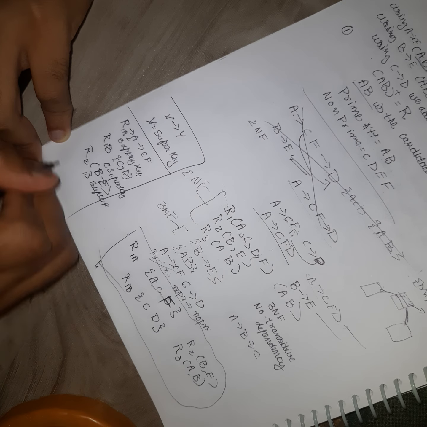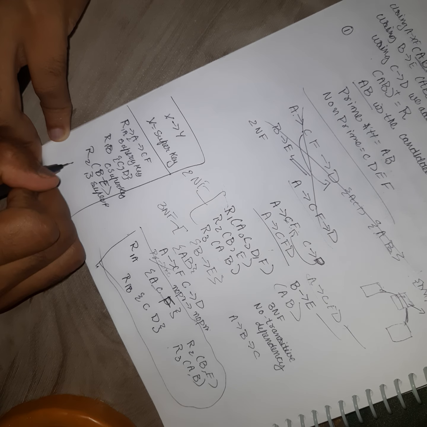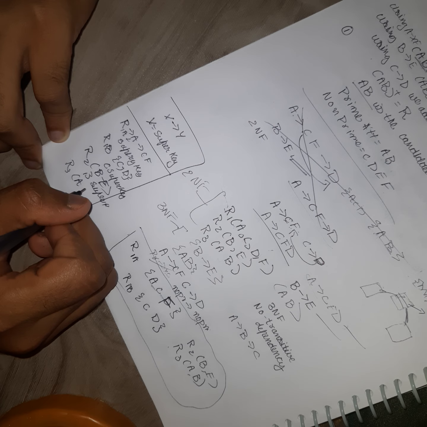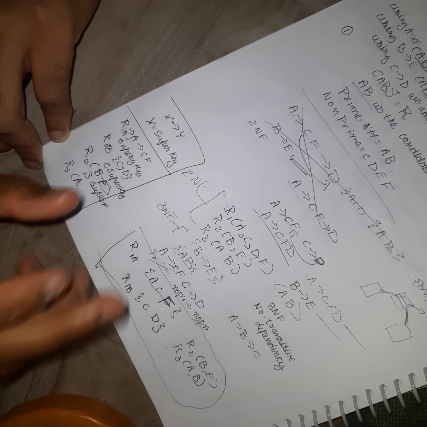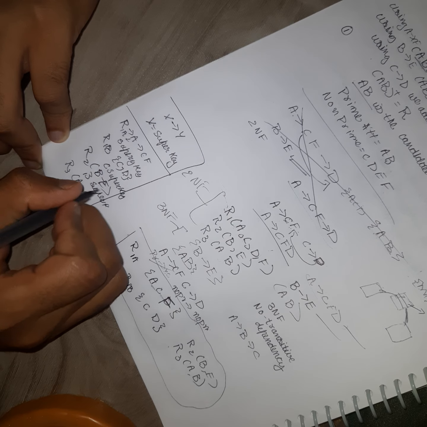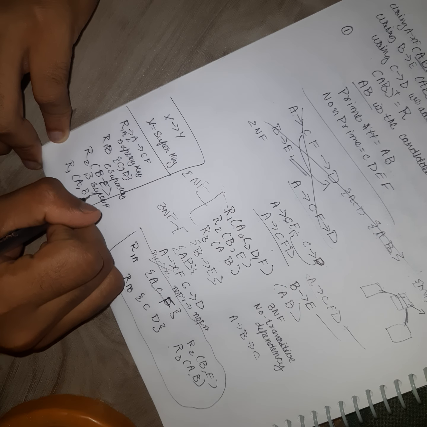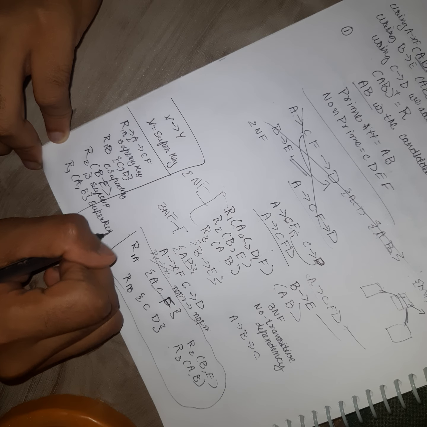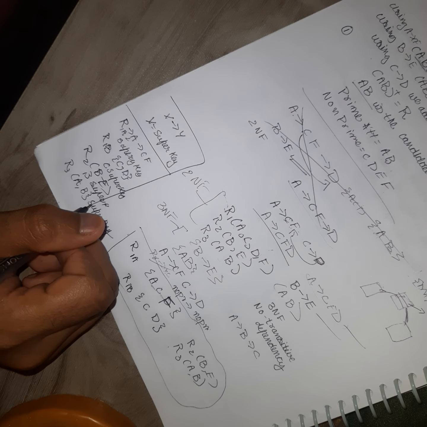And the next one is R3, where A and B are both candidate keys, so it will be a super key, because using both you can find anything else.